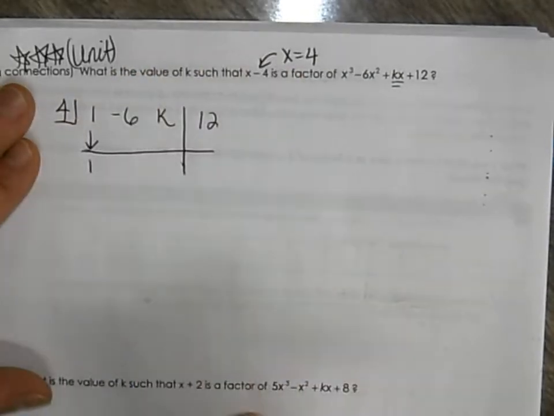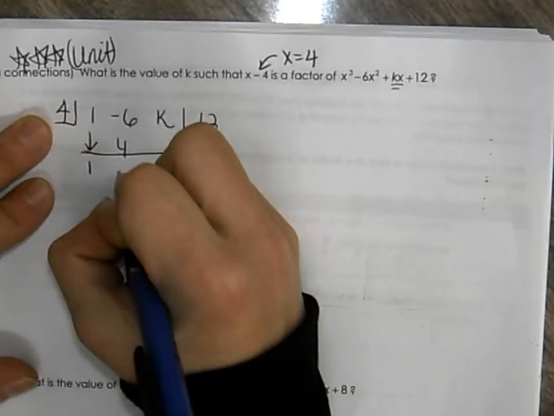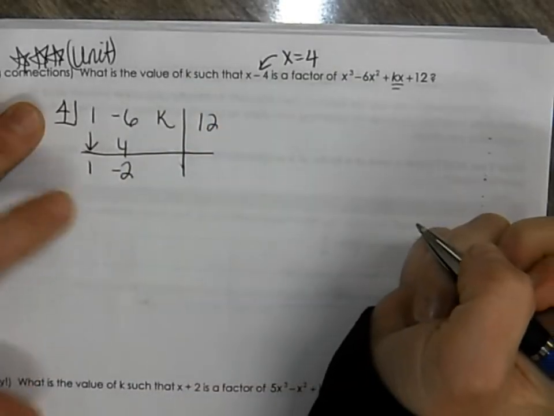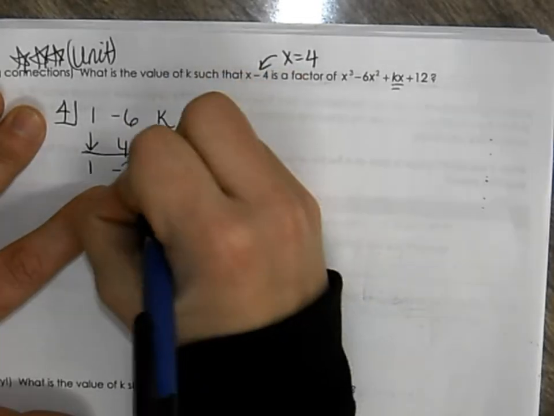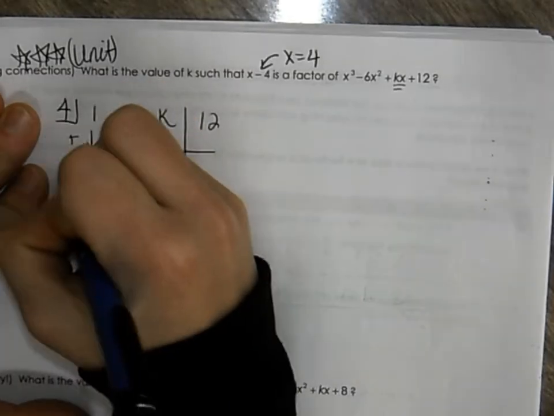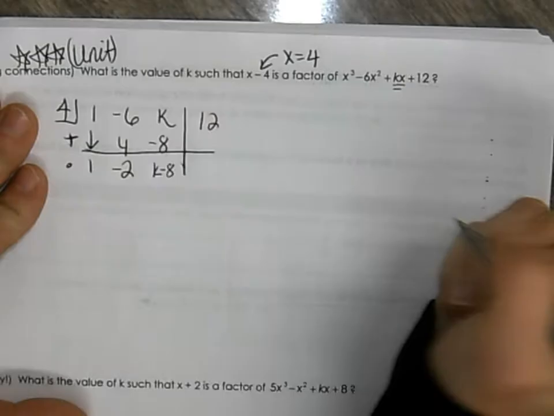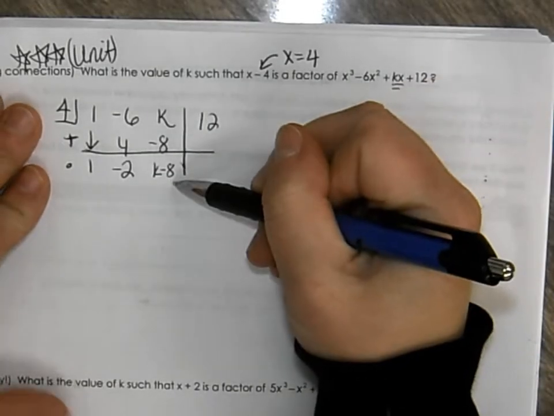I'm going to bring down the number 1, and I'm going to write 4 times 1 is 4. Negative 6 plus 4 is negative 2. 4 times negative 2 is negative 8. What I'm doing here is I'm adding. Remember, we add above and multiply below. So this is going to be k minus 8. That is the result.